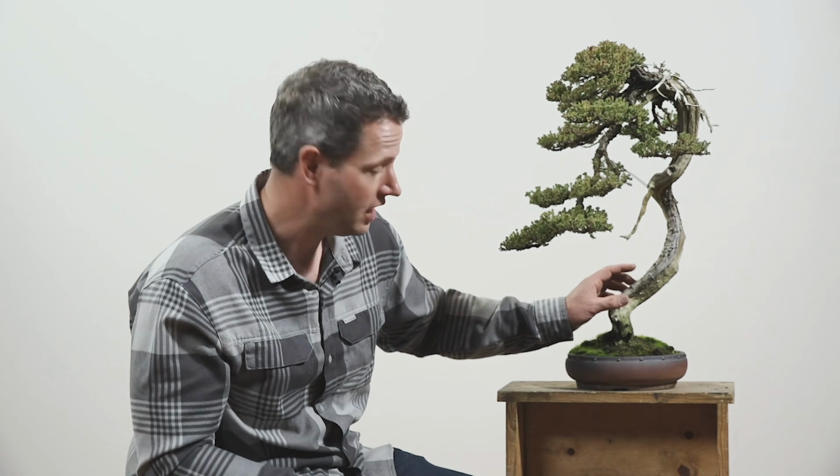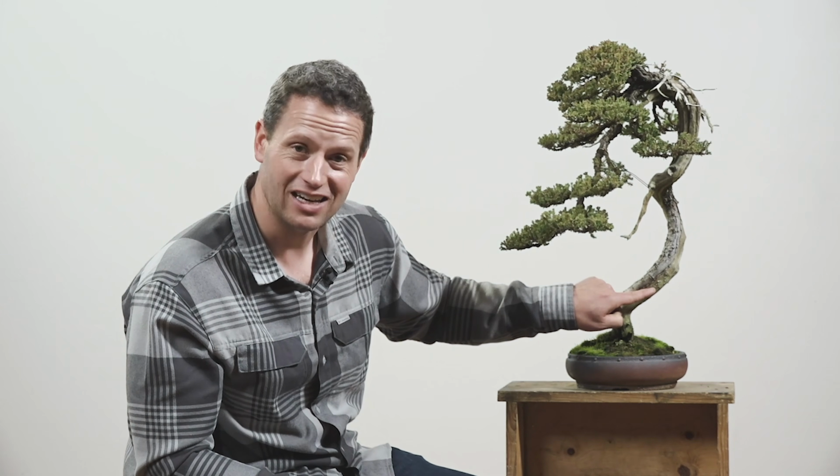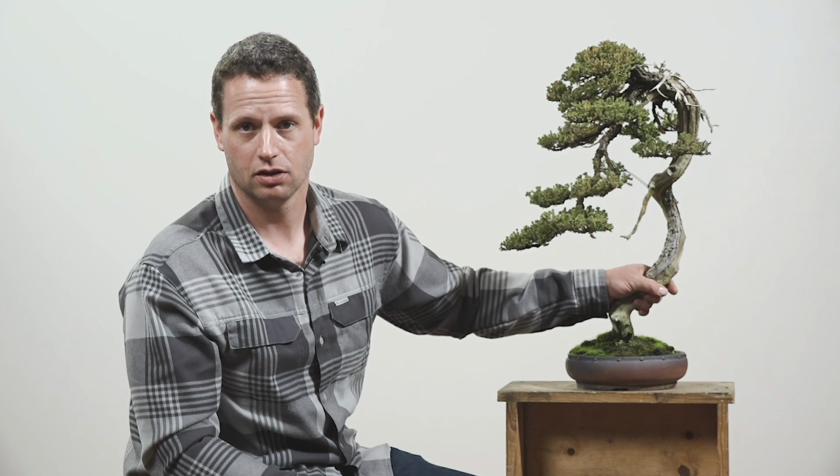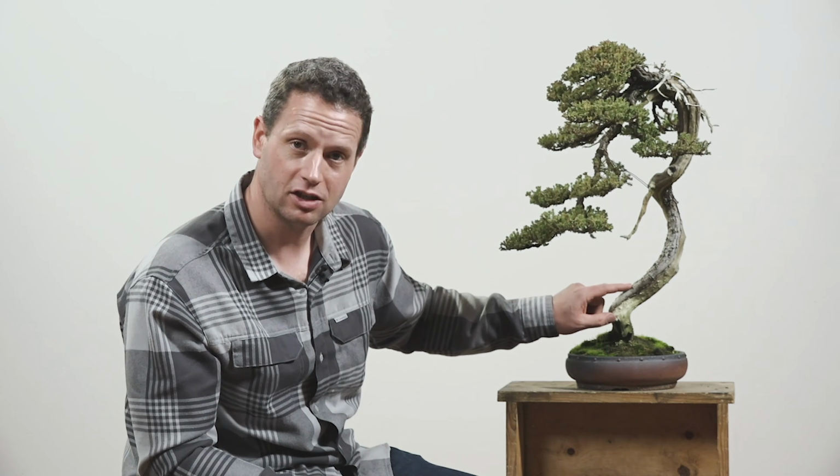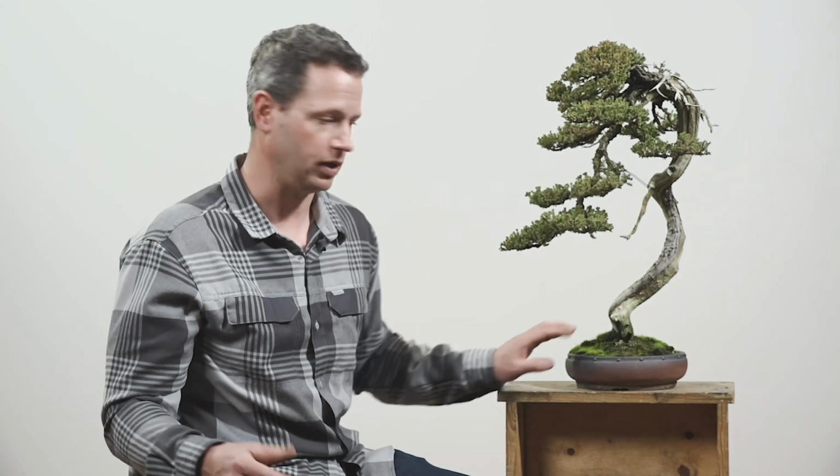So in junipers, the combination of living vein and deadwood creates the trunk. And the contrast of the living tissue against the dead tissue creates the aesthetic value. This is part of the anatomy of a juniper specifically.